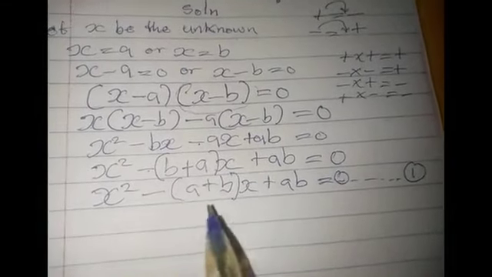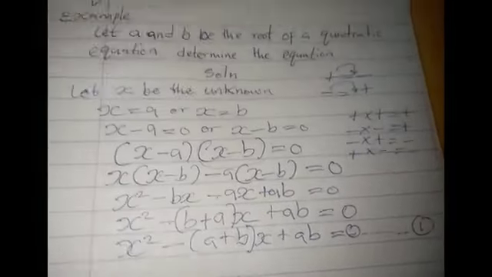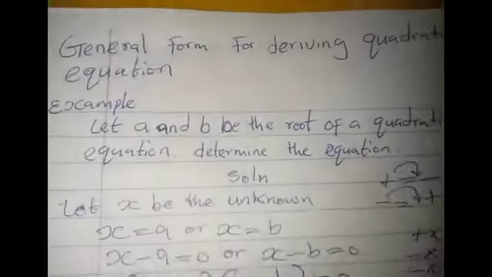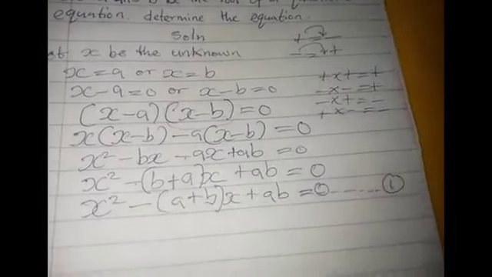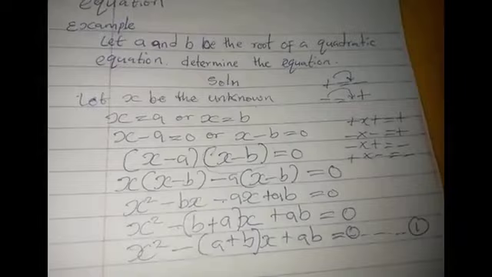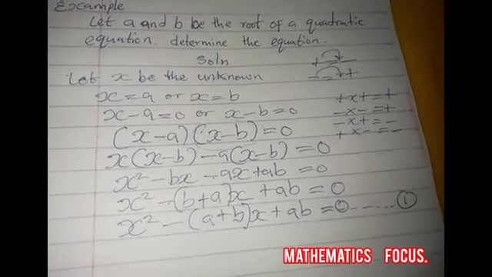So now this is our general formula for deriving the equation from the roots of a quadratic equation. The general way of deriving the equation from the roots is very helpful and very useful in exams because it's less time consuming, it's very fast.